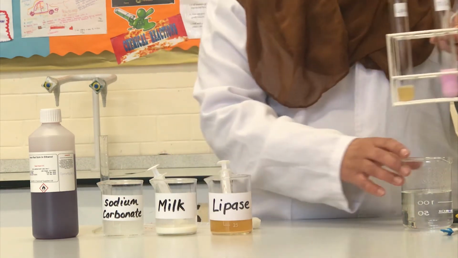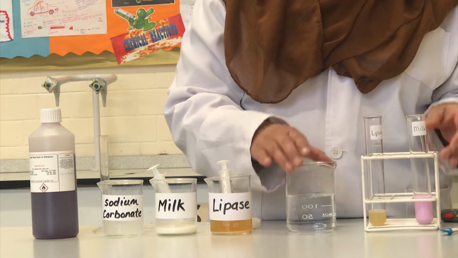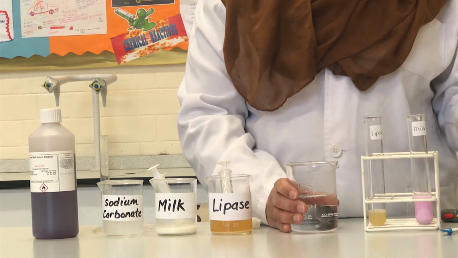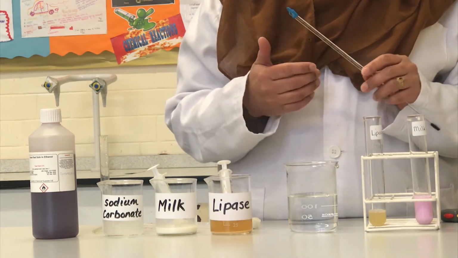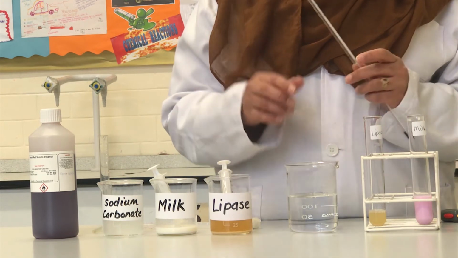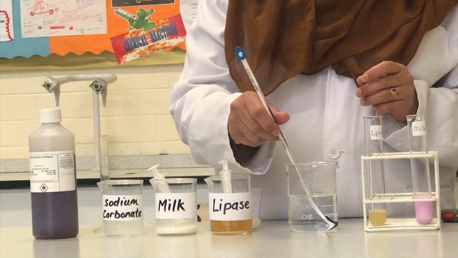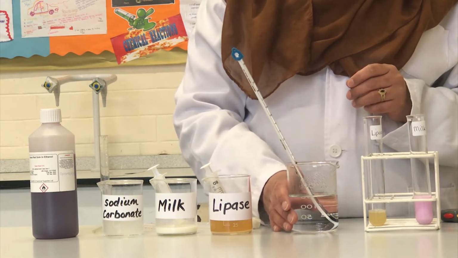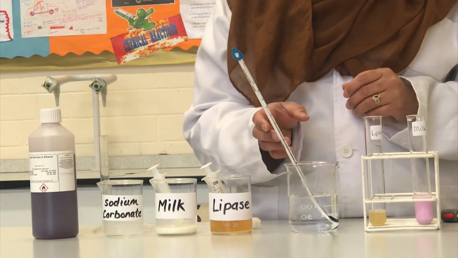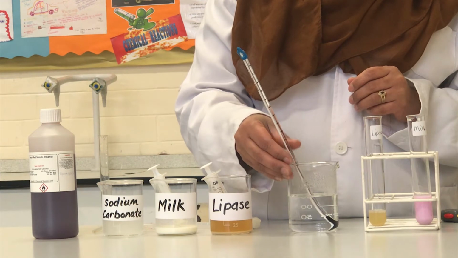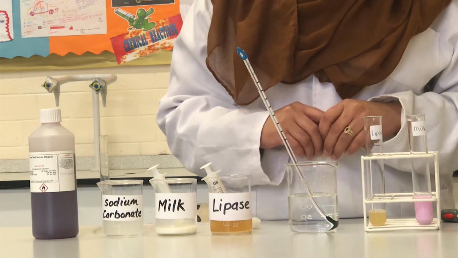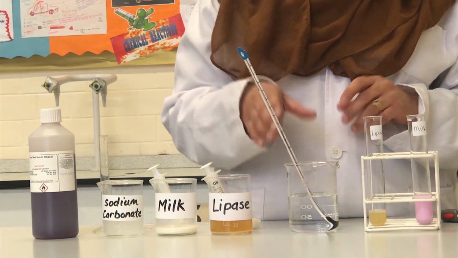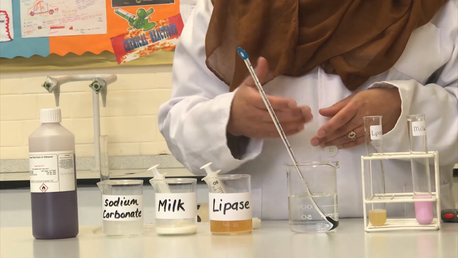Now we need to prepare our water bath so that it is at a temperature of 45 degrees Celsius. And we can usually prepare this by taking some water from the tap and then topping it up with some hot water. I have now just placed a thermometer into the water bath so that I can measure its temperature. The temperature is reading exactly 45 degrees Celsius. I will keep the thermometer inside the water bath so that I can monitor the temperature throughout the practical.